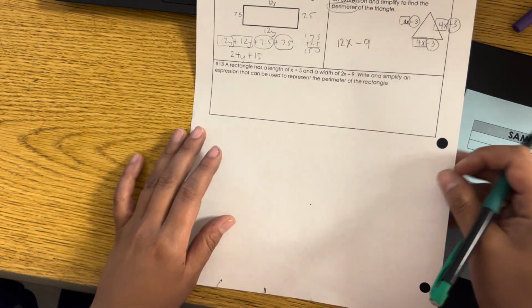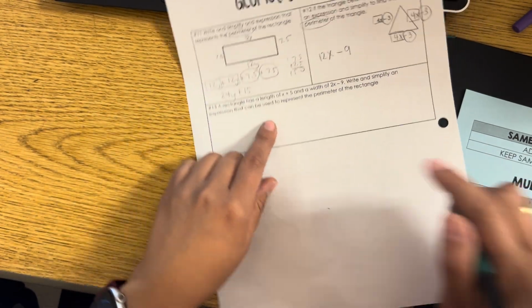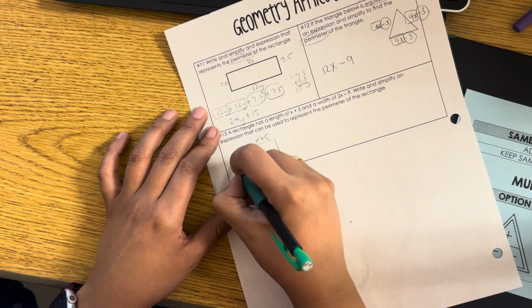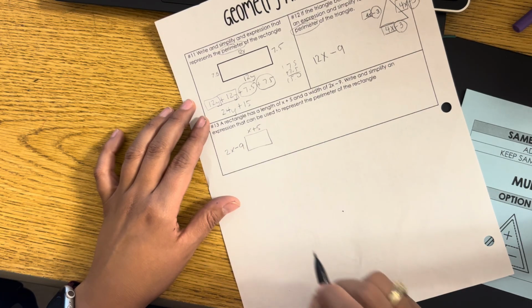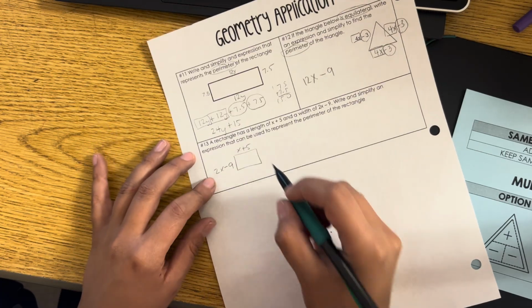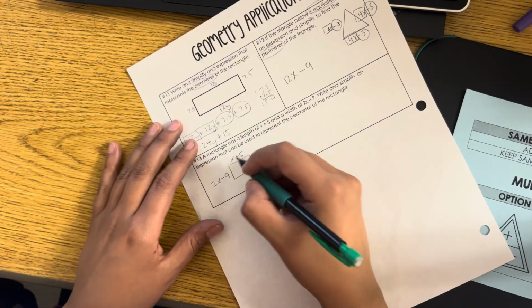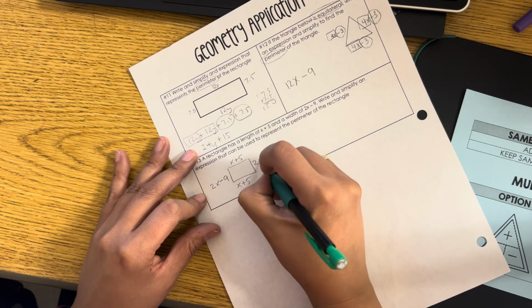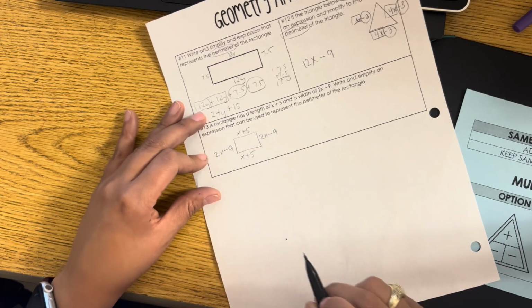Another one without a picture. A rectangle has a length of x plus 5, so I'm going to draw a picture, and a width of 2x minus 9. Write and simplify an expression to find the perimeter of the rectangle. Well, perimeter, like we just saw in number 11, is if this side is x plus 5, this side is x plus 5. If this side is 2x minus 9, this side is 2x minus 9.